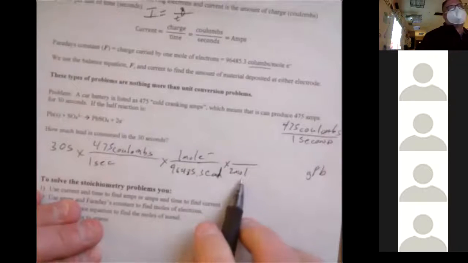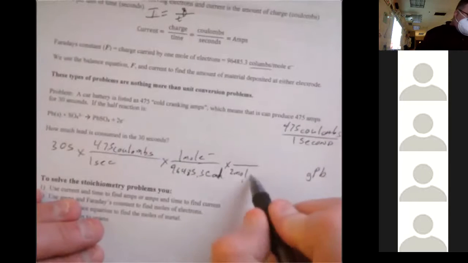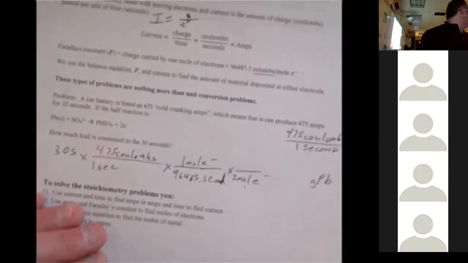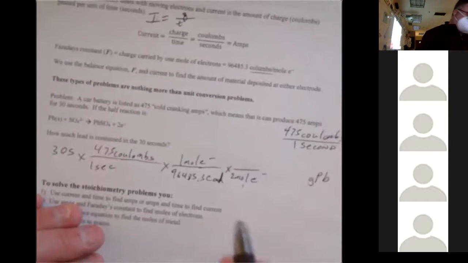It's funny, we abbreviate moles with mol, and then we abbreviate electrons with e negative. So it looks weird to me at least.